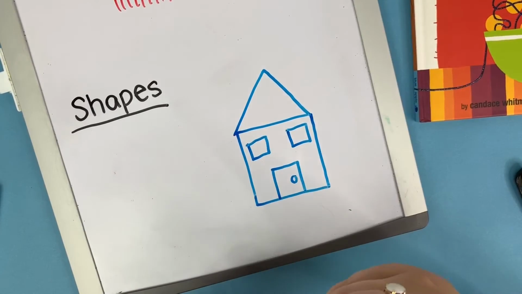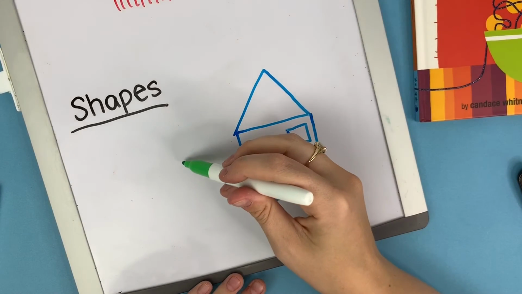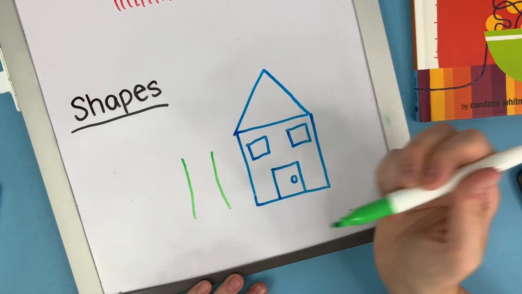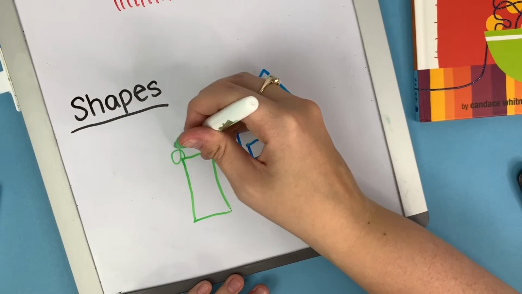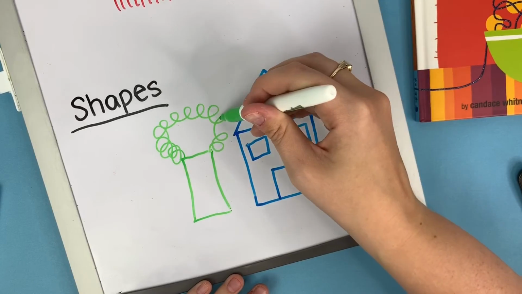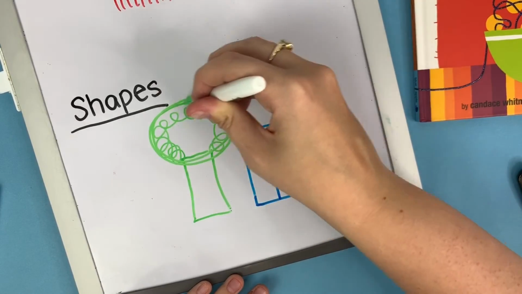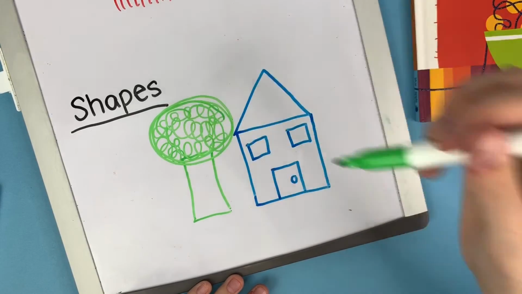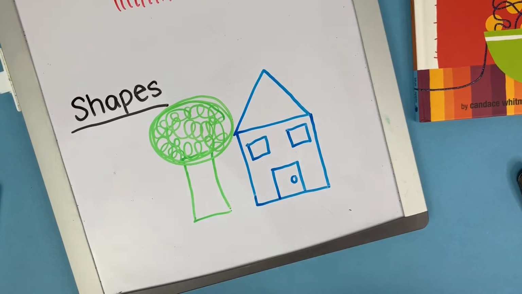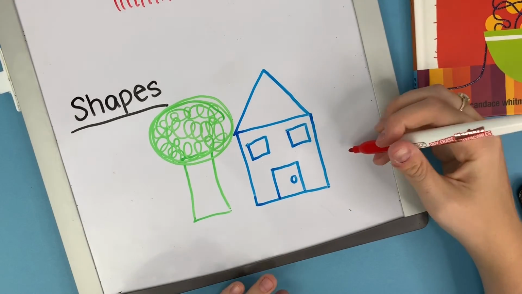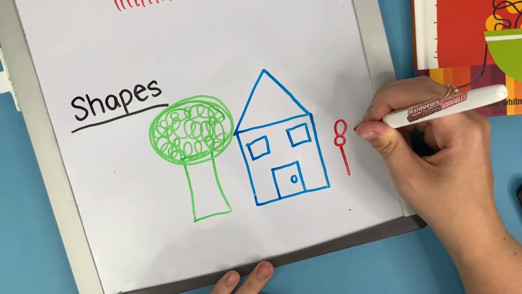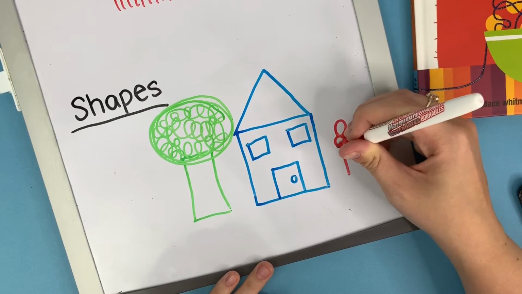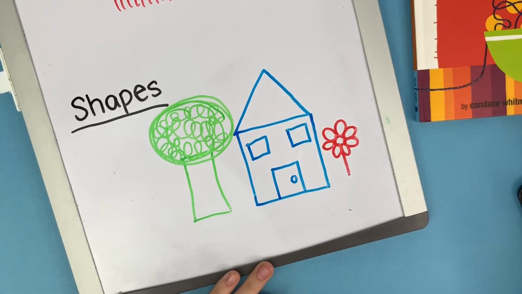Same with the tree. The tree is made up of two lines, and they're a little bit curved, but really it's just a rectangle. And those curly lines on top have created a circle. Same with the flower. We created a stem, which is just a straight line, and then a circle for the middle, and then some half circles or even ovals for the petals. And there you go. Everything is made up of lines and shapes.